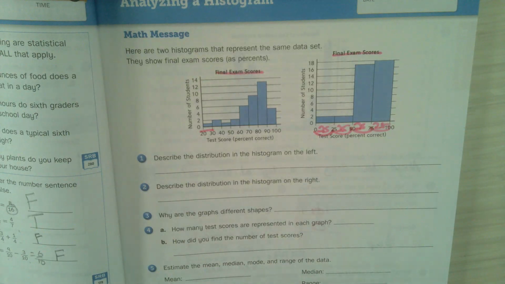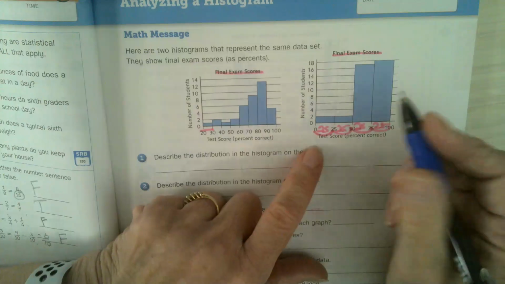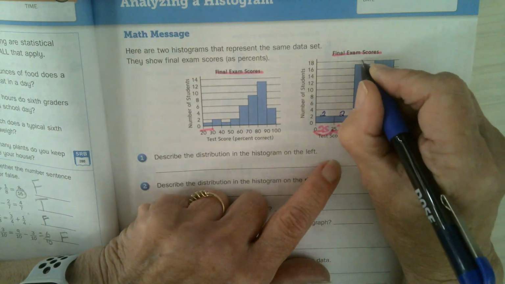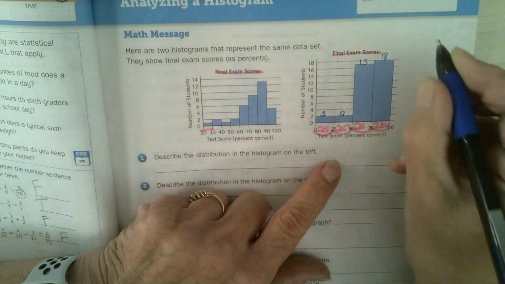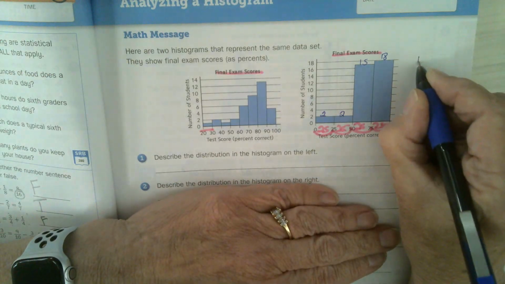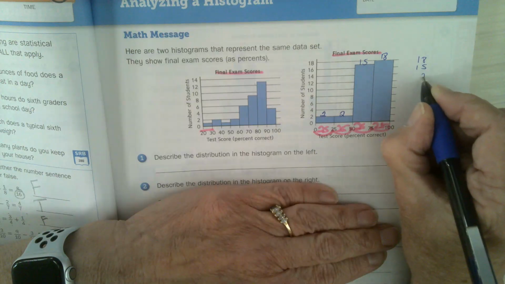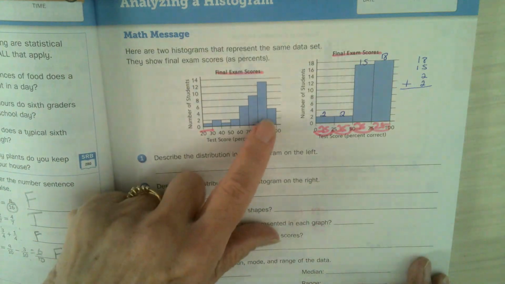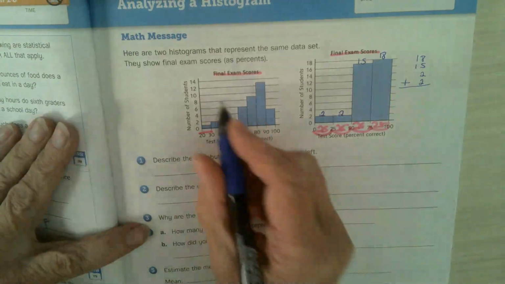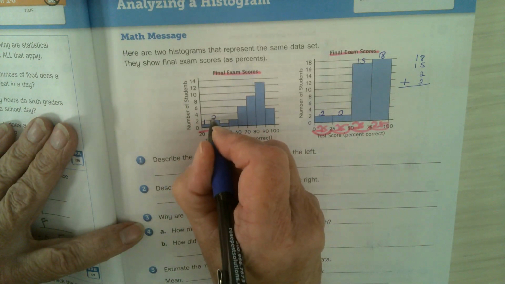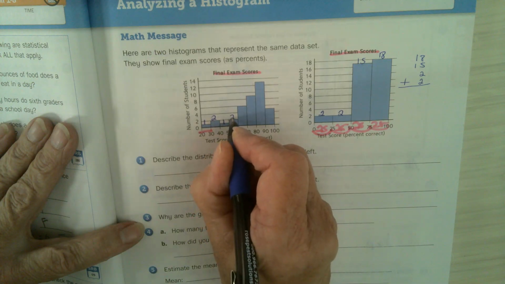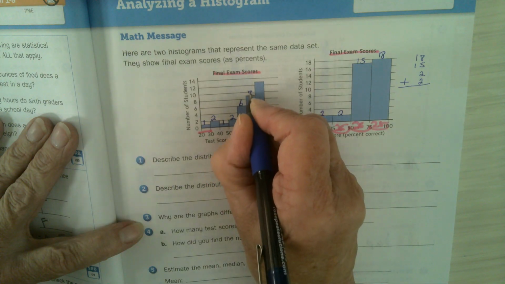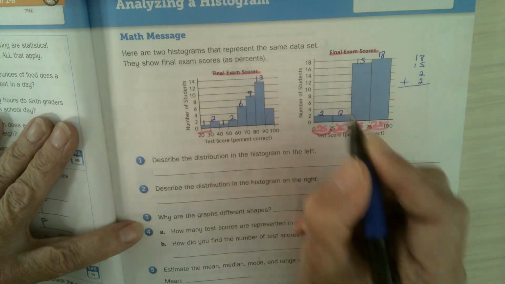Let's see. How many people did they question here? Well, this one's 2. Write this down, 2. That's a 15 and an 18. So add them all together. So over here, let's write down 18 plus 15 plus 2 plus 2. You got to add those together. And then we're going to add the ones up over here on this side. This is 1 plus 2 plus 1 plus 2. That's a 6. That's a 9. And this is a 13.